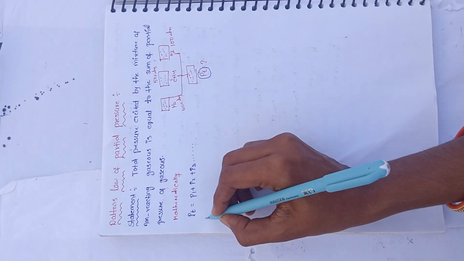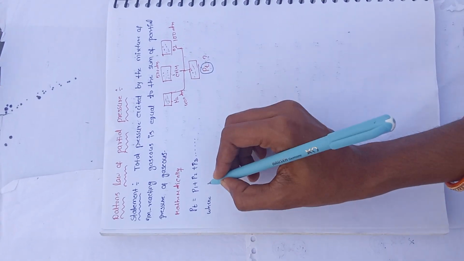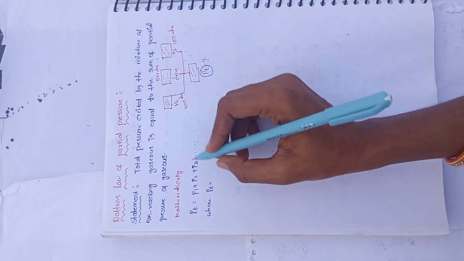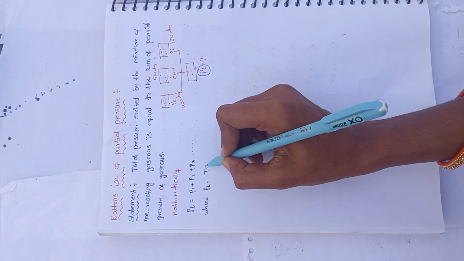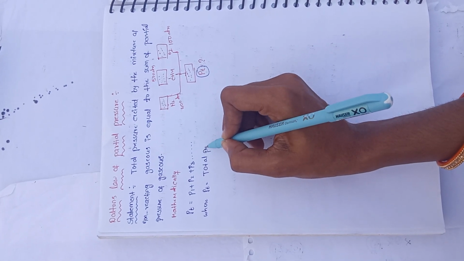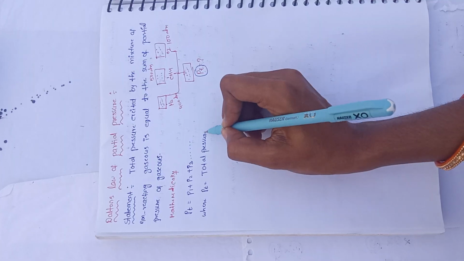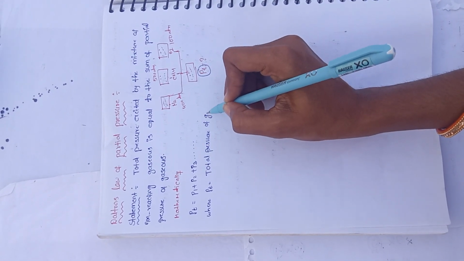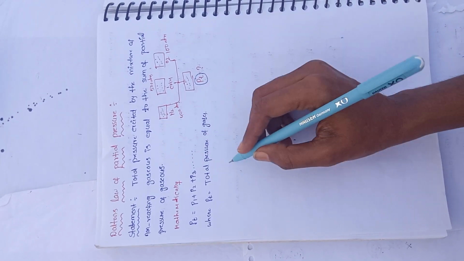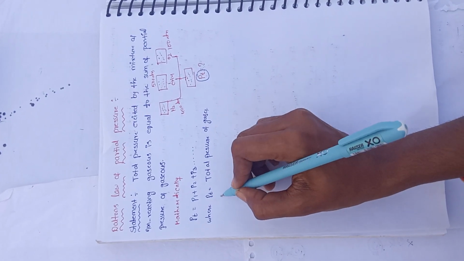Where PT is equal to the total pressure of the gases.